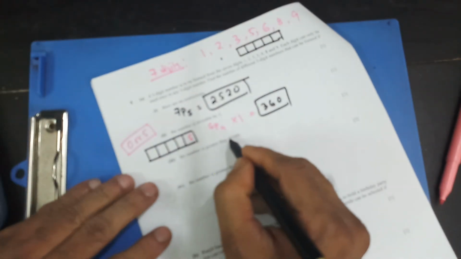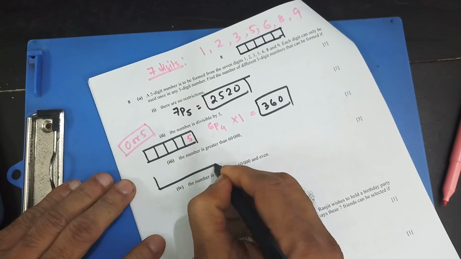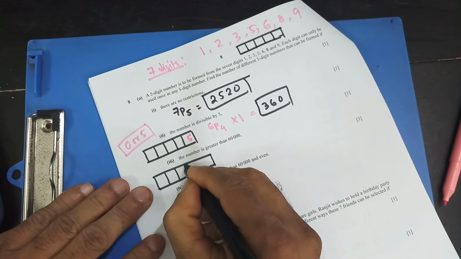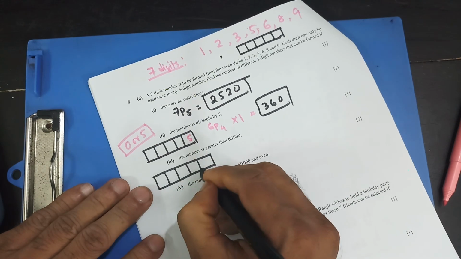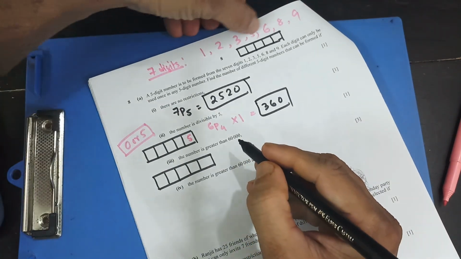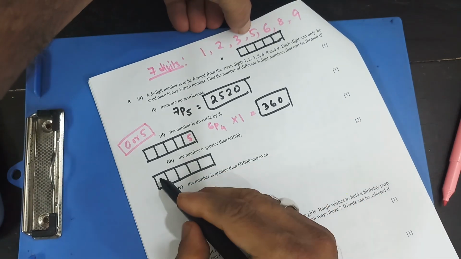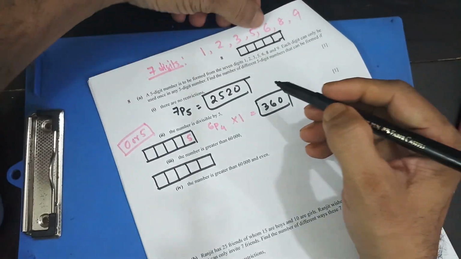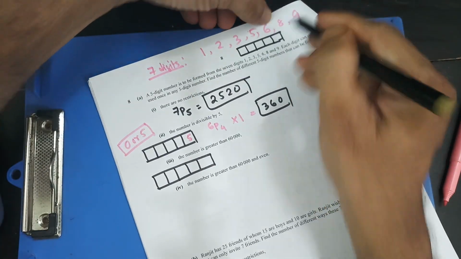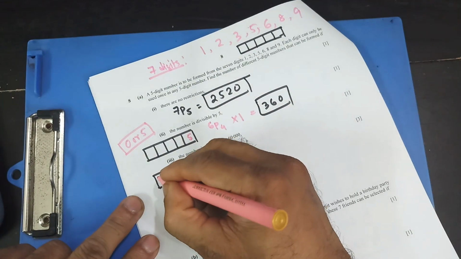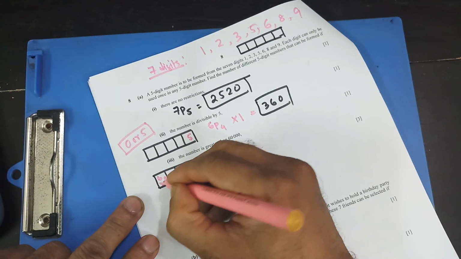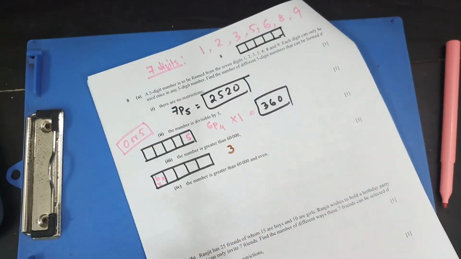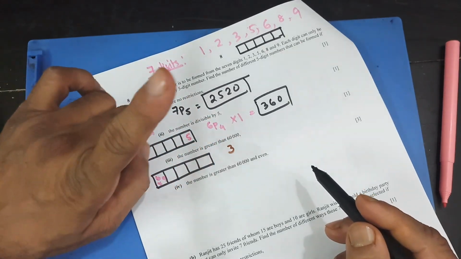The number is greater than 60,000. Go back again. I love to do this because that's more visualized. If I put 5 on the first box here, then it's going to be less than 60,000. So I have to put either 6, 8, or 9. So there are 3 choices, but I'm going to put only 1 digit here.